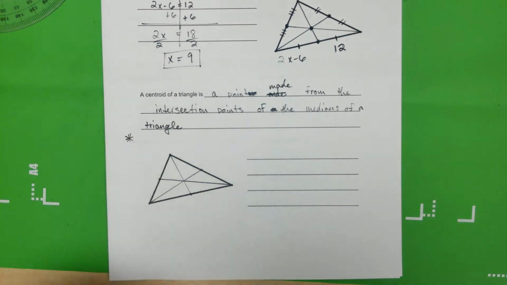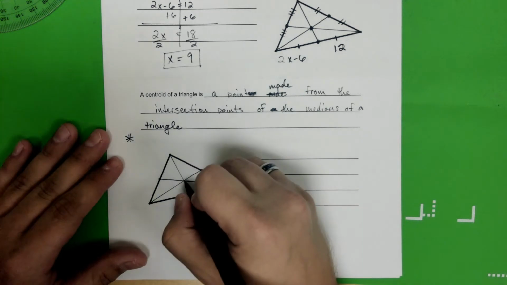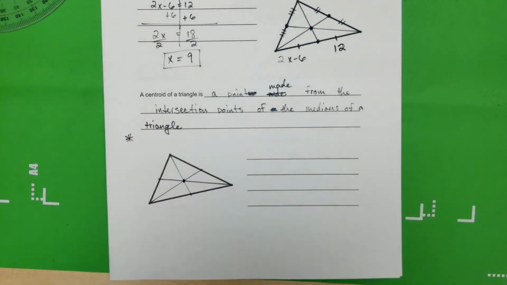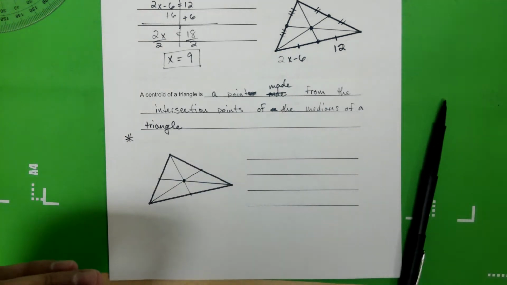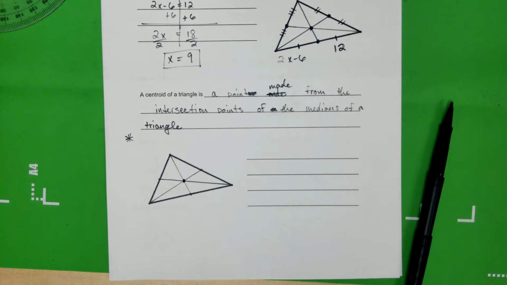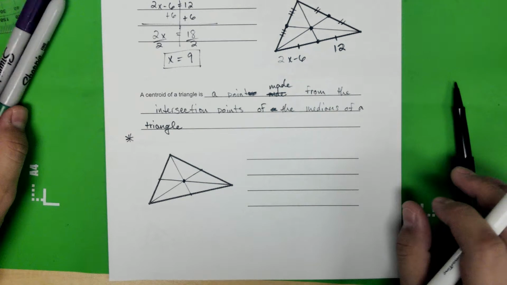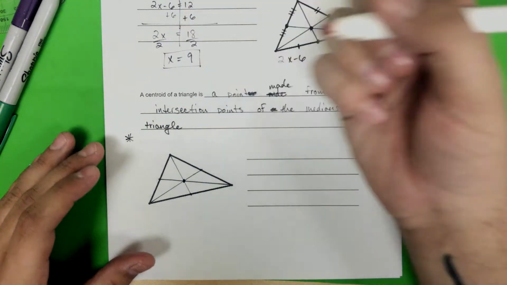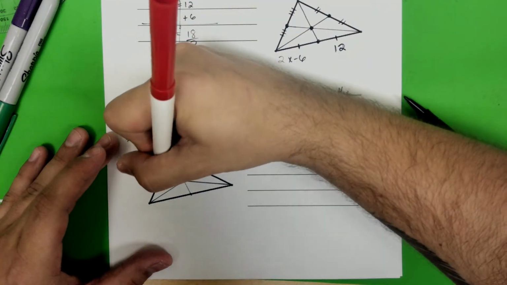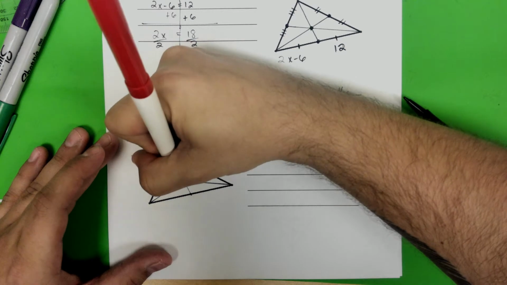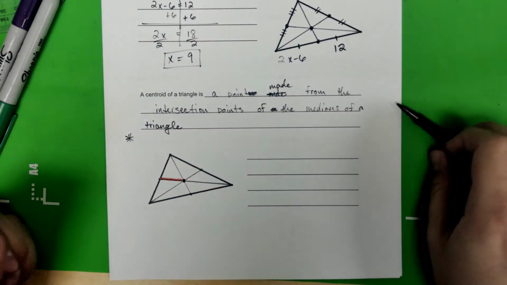If you're given a median and you're given a centroid, the parts of this are going to be slightly different for each. I'm going to get some different colored markers so that way I can show you what I mean. All right. So this part right here is going to be equal to 1/3 of the whole thing.